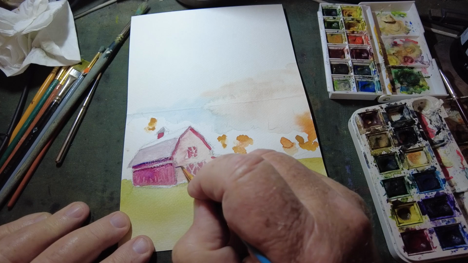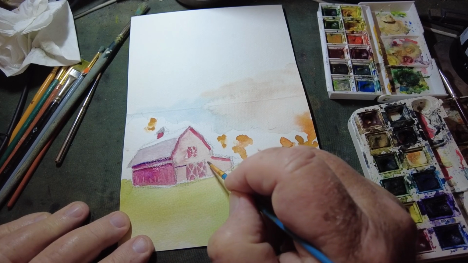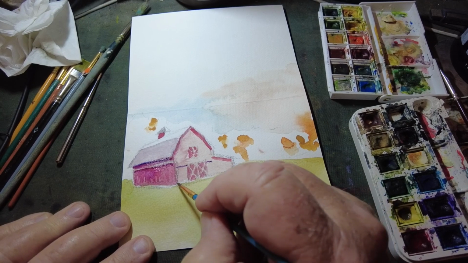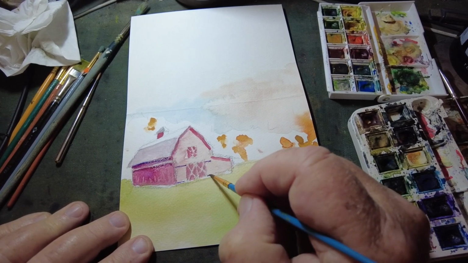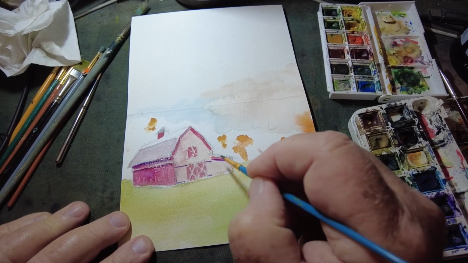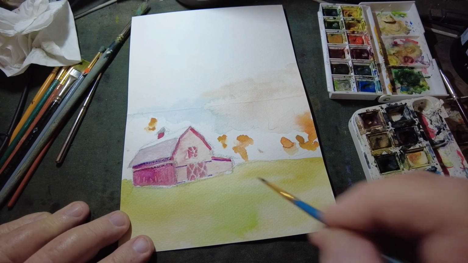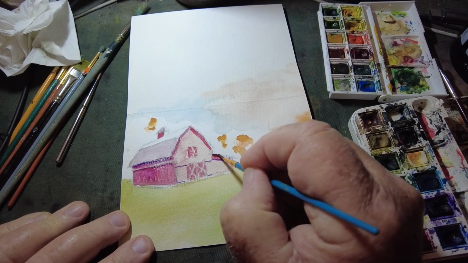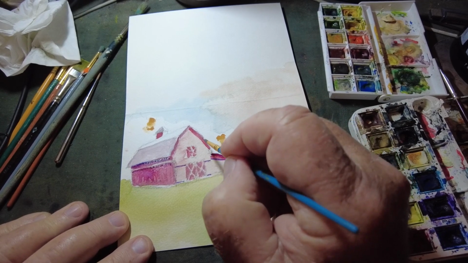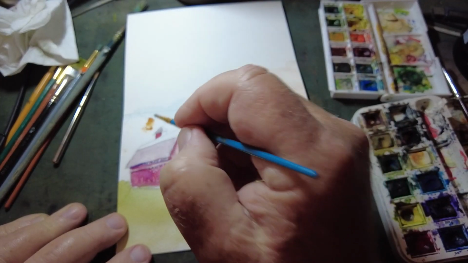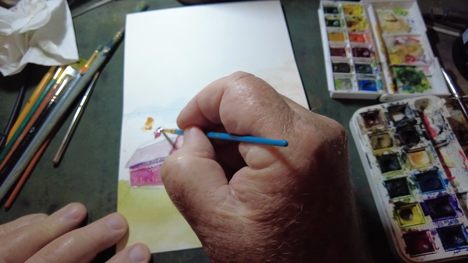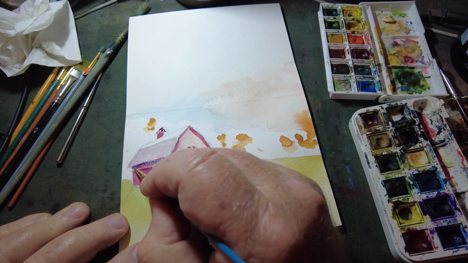There's a little rim right here. Goes across. Bit darker.